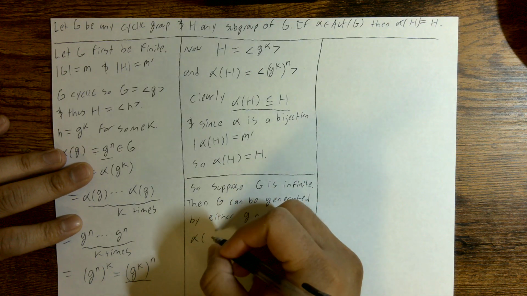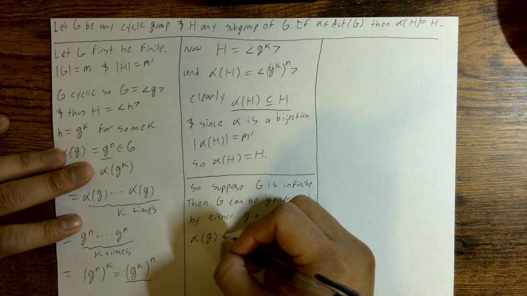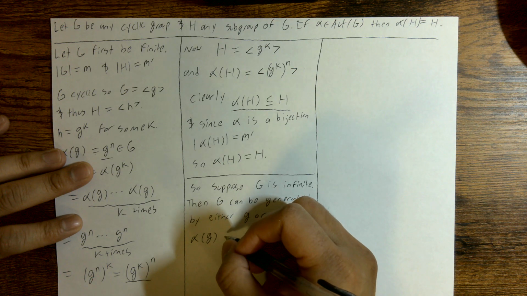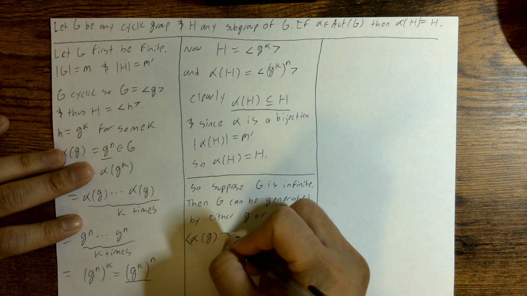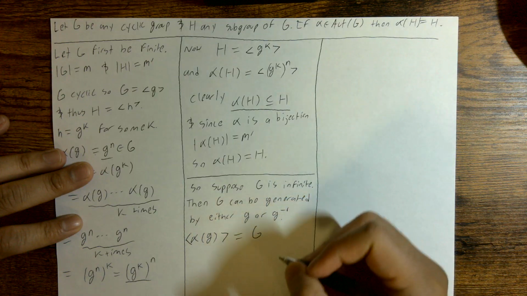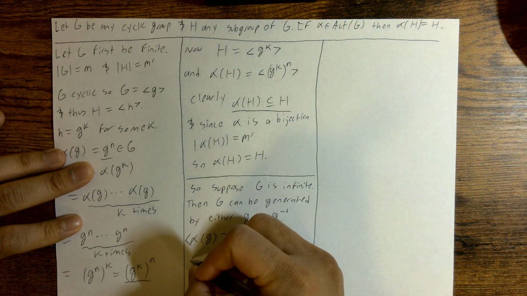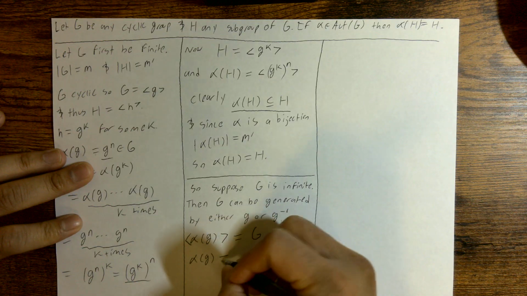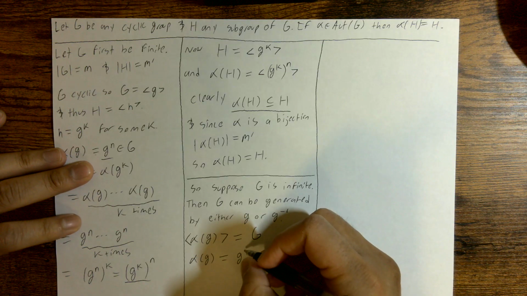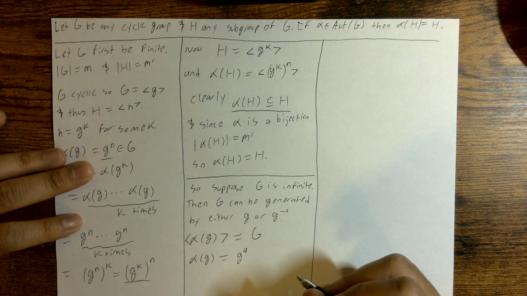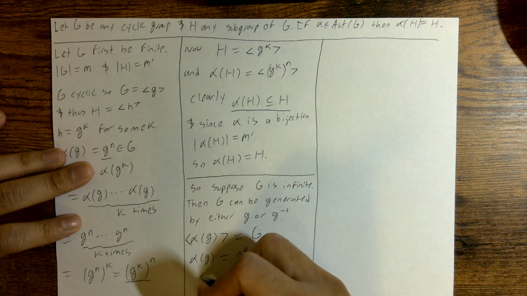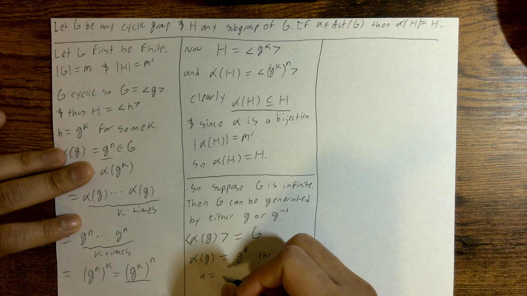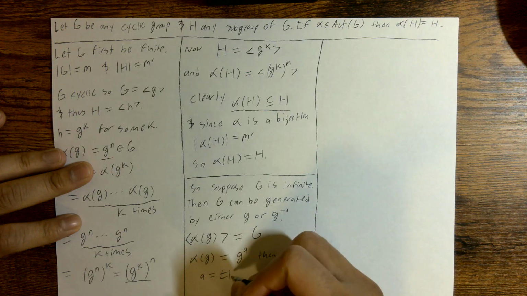Now, alpha of g, the element generating G, must also generate G. So in particular, alpha of g generates G. Now let alpha g be g to the a. Then a is equal to plus or minus 1.